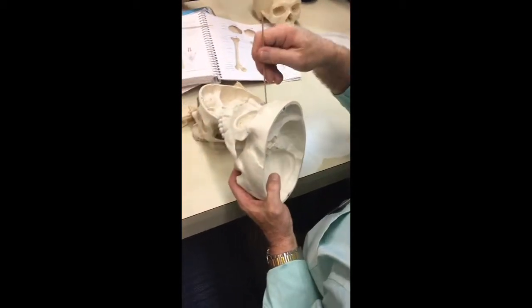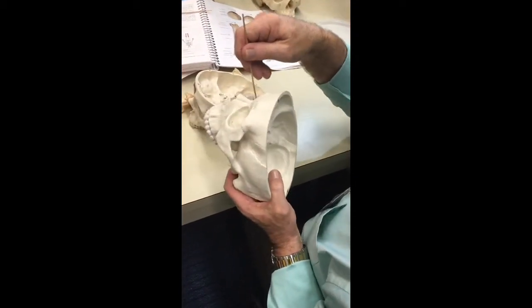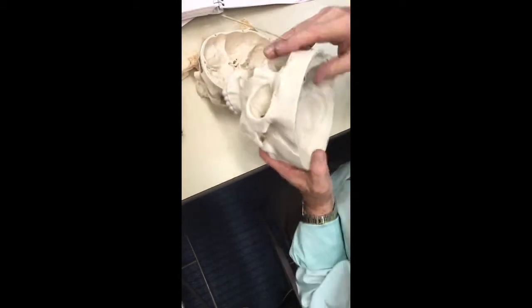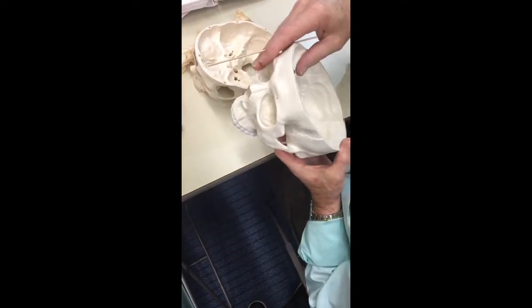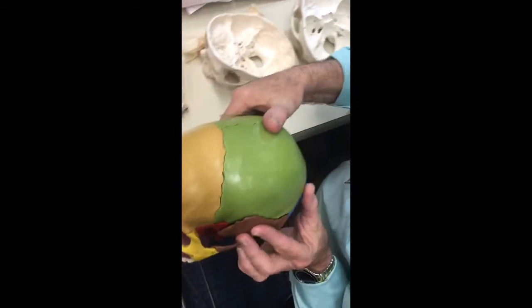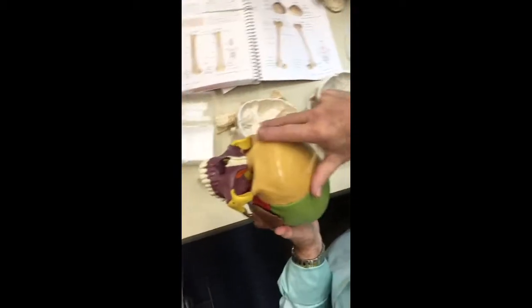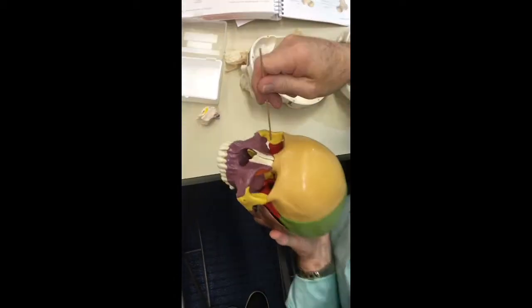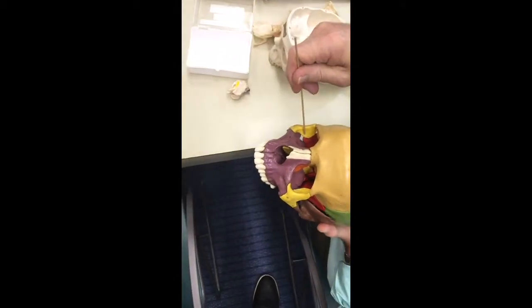Inside your eye, making up the orbit of the eye, are 7 bones. This is another question that could be a question on a test with no models being available. Name the 7 bones that make up the orbit of the eye. Much easier to see on the skull here. Your frontal bone is your bone in the front. On the side here is your zygomatic bone.